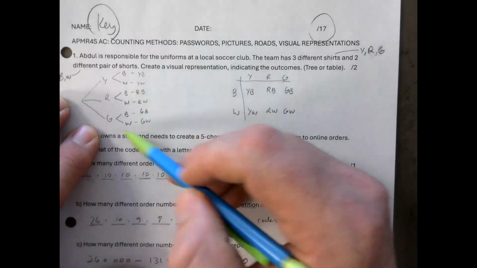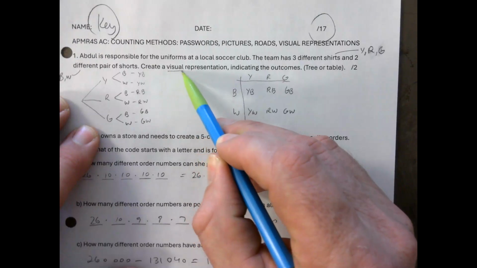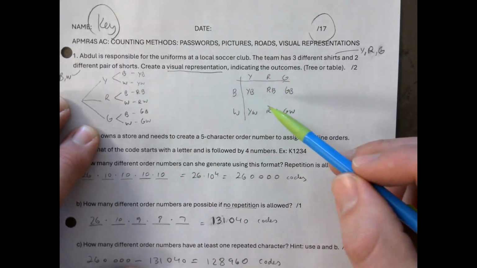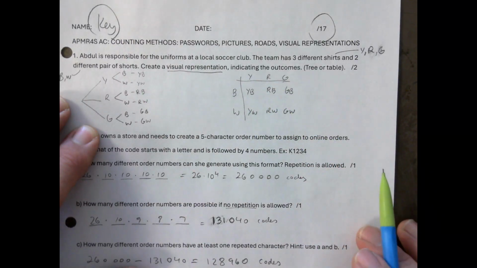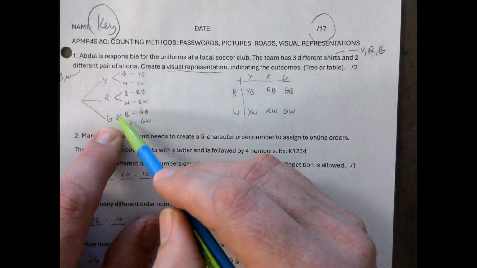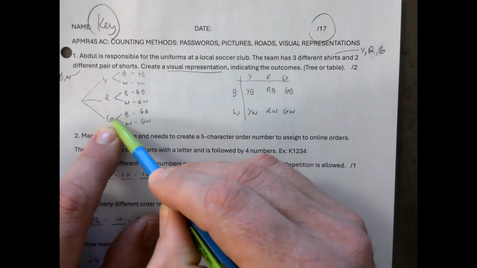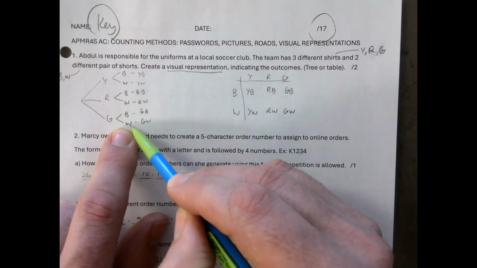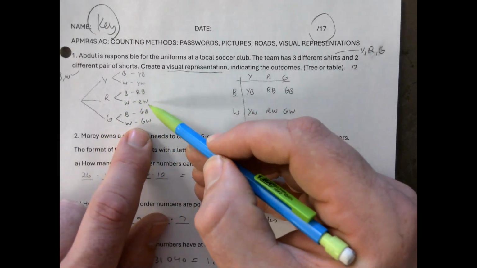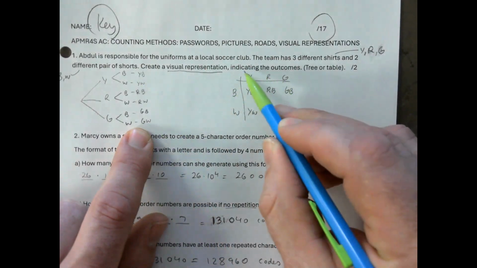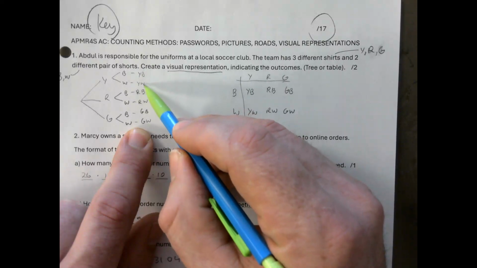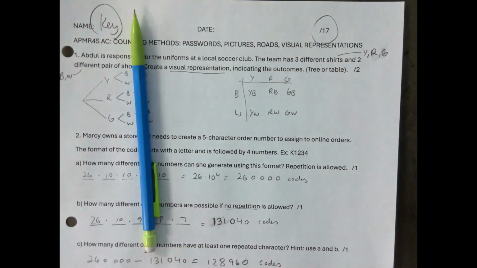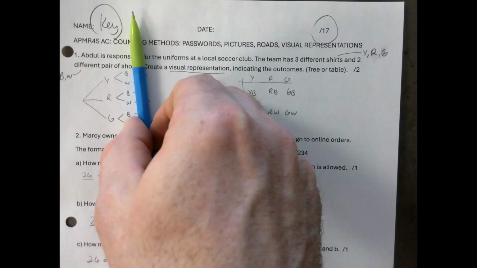So if you chose a tree diagram, that's what I call a visual representation in this course: a tree diagram, outcome table, or a Venn diagram. Those are the most popular ones. If you chose the tree diagram, you can start with the shirts. There's 3 branches, and each branch has 2 more. So that ends up with your outcomes right here. I would have wanted the outcomes indicated. I would like this to be stated like that, but today, if I see that, we're gonna give you the marks for that part.